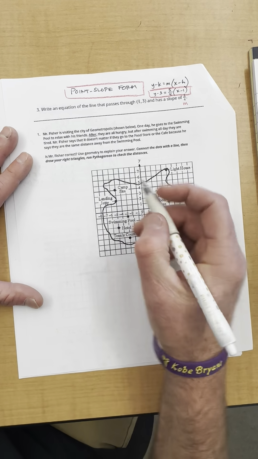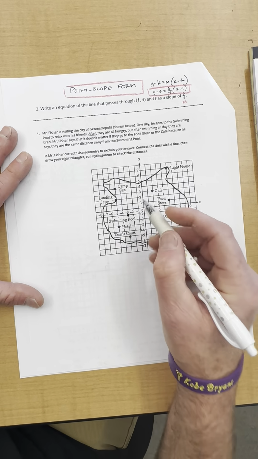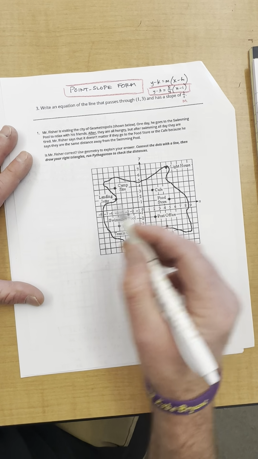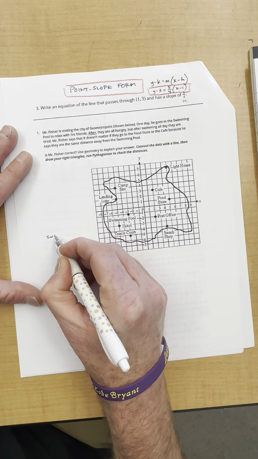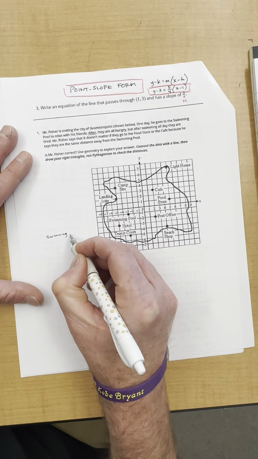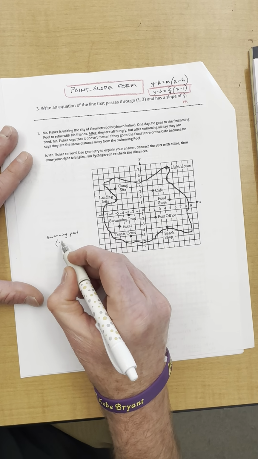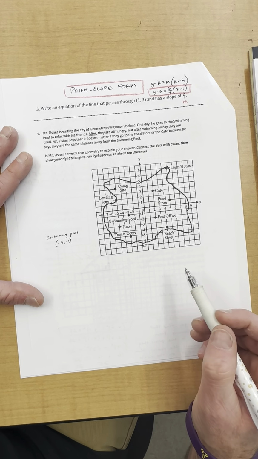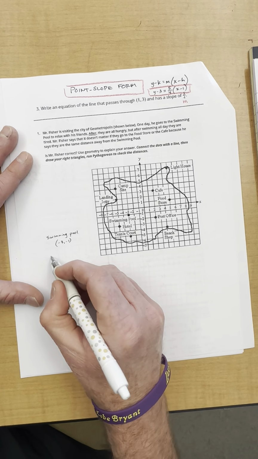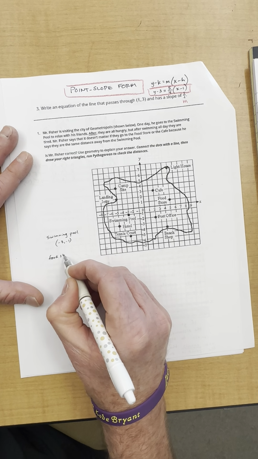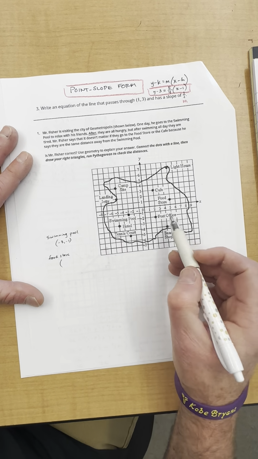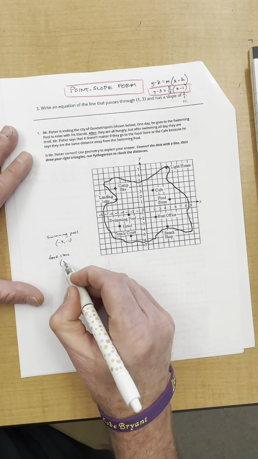Triangulation. It's a swimming pool right here. You got to get the coordinates. Swimming pool: negative 3, negative 1. Okay. Food store: 5, 1.